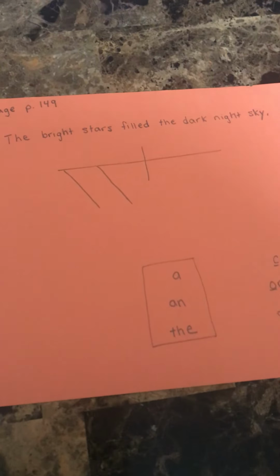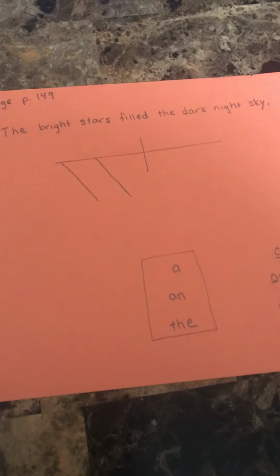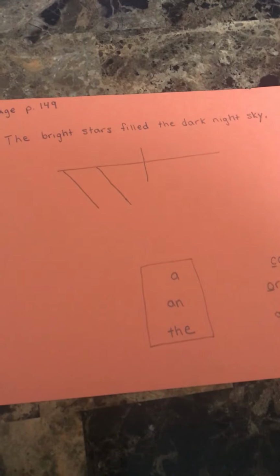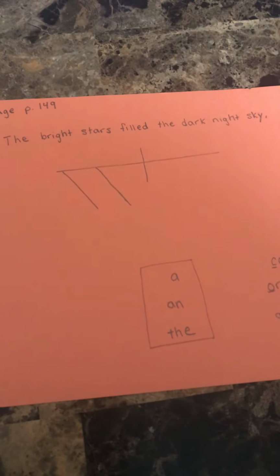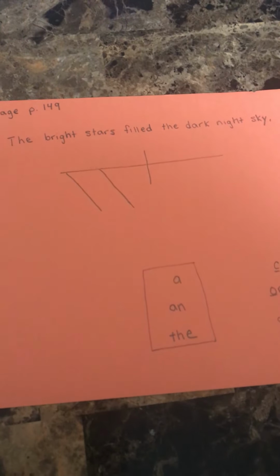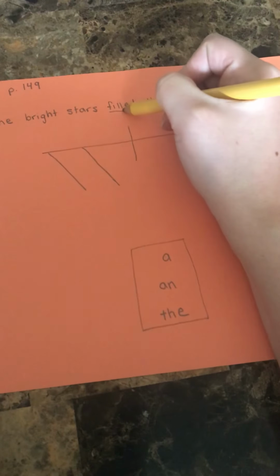So whenever we're looking at sentences, we always want to find the verb first. So inside that sentence, you're going to underline the verb twice. So go ahead and take a look at your sentence and underline what you think the correct answer is. Okay, so you should have underlined twice the word filled. That's the action, that's what's taking place in the sentence.